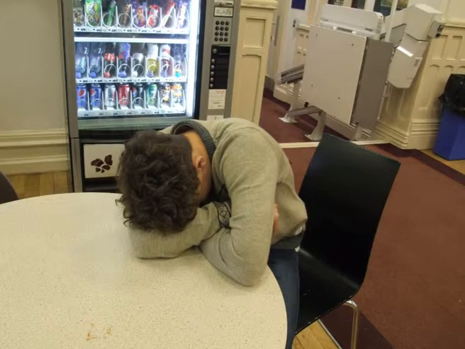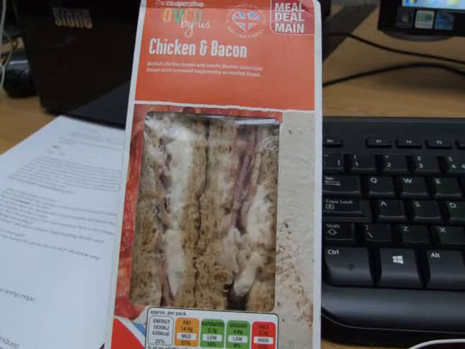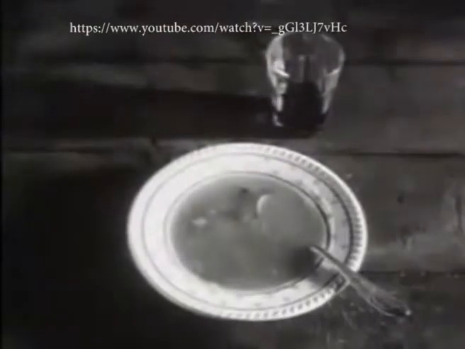Kuleshov would take a picture of a man or woman with no facial expression, like so. He would also add 3 different subjects to follow. His most popular one was a picture of a bowl of hot soup, a girl in a coffin, and a pretty girl laying on a sofa. He would play the picture of a bowl of hot soup, and then he would show the picture of the man or woman, and this would imply to the audience that the man or woman was hungry. As you can see in the video, I have gotten off YouTube.